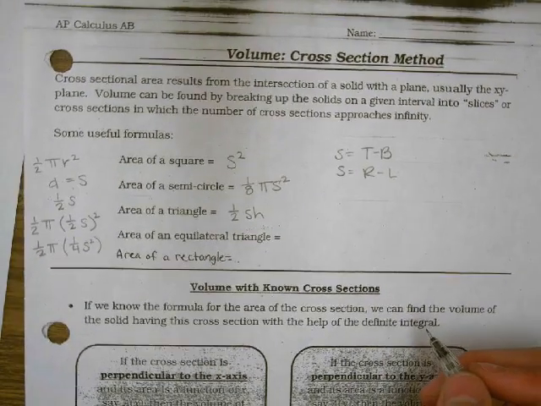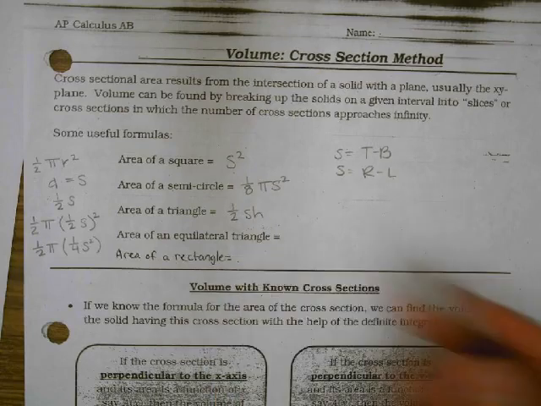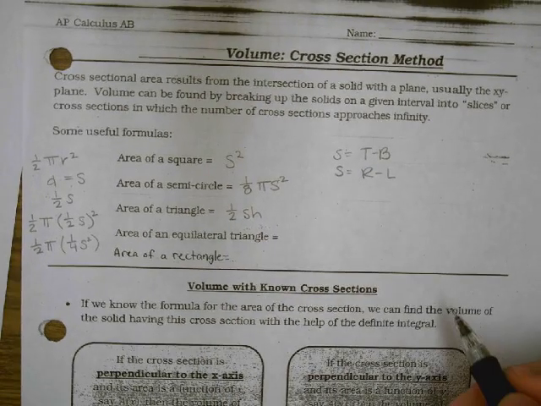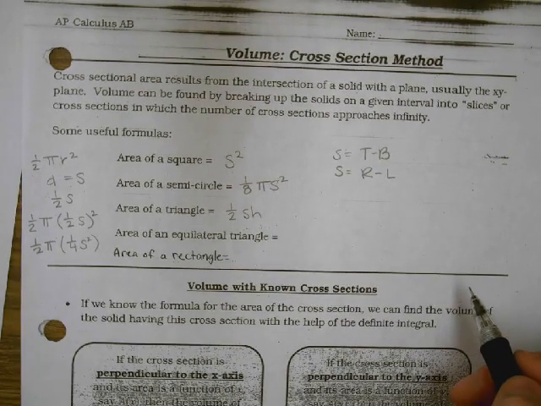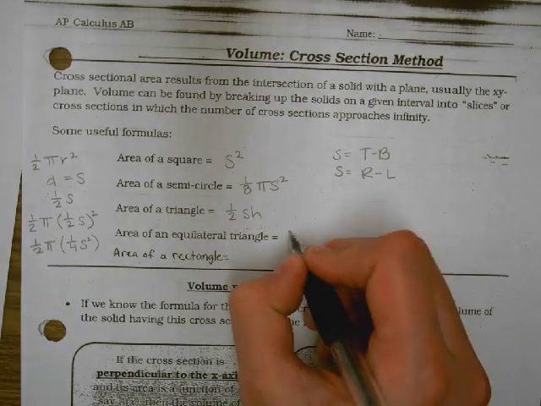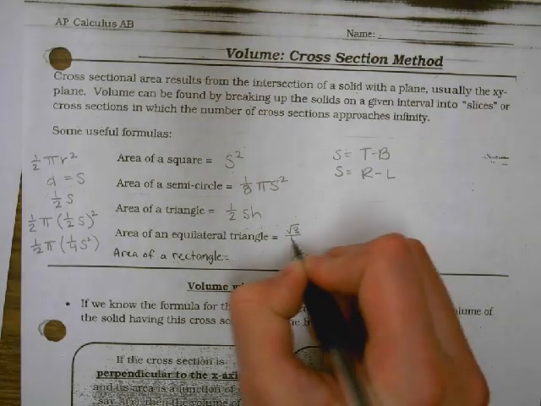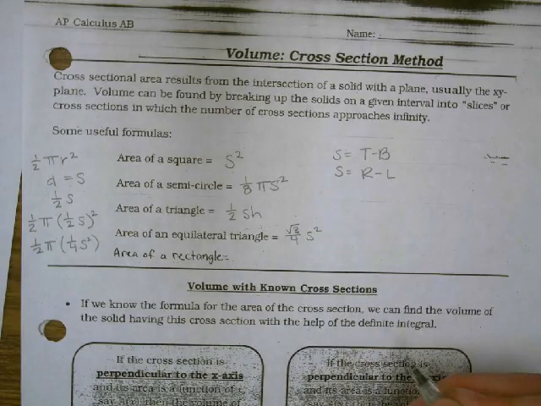So 1/2 base times height, but the base is going to be whatever that S value is, that top minus bottom. The area of an equilateral triangle is going to be √3/4 times S squared.